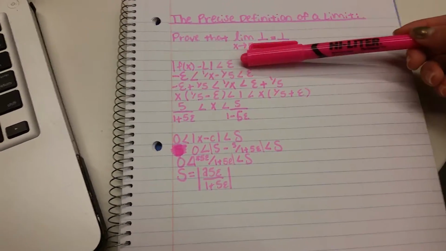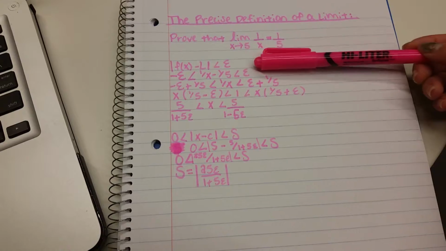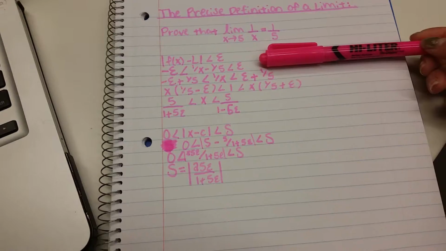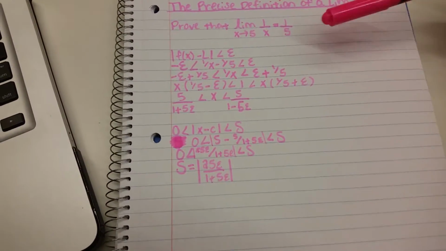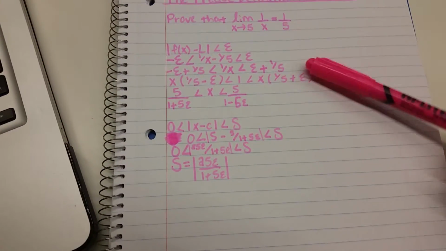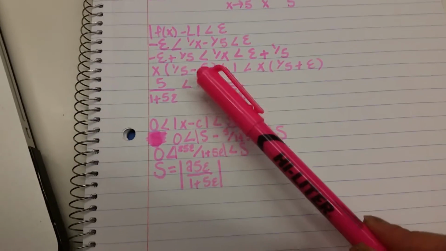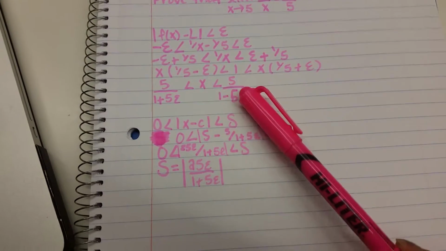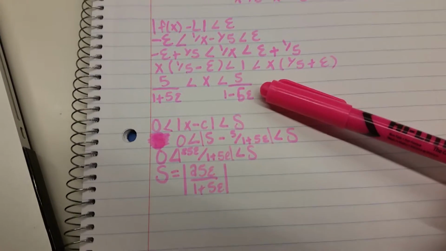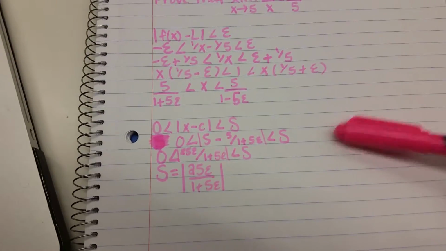So understanding that statement, we can write that the absolute value of f of x minus L is less than epsilon. And here we state that negative epsilon is less than 1 over x minus 1/5, which is less than epsilon. We simply add the 1/5 over to each side, and from there we must multiply by x on both sides. And if we do a little bit of flipping around here with the inequality and multiplying by x, we simplify this to 5 over 1 plus 5 epsilon is less than x, which is less than 5 over 1 minus 5 epsilon.